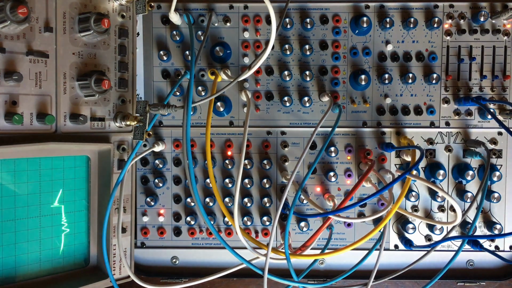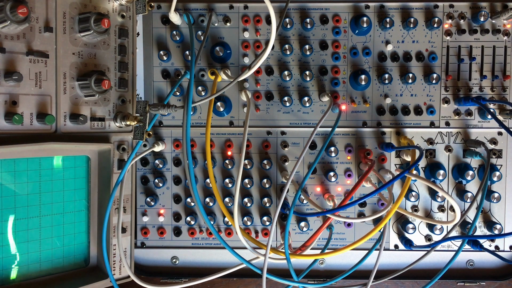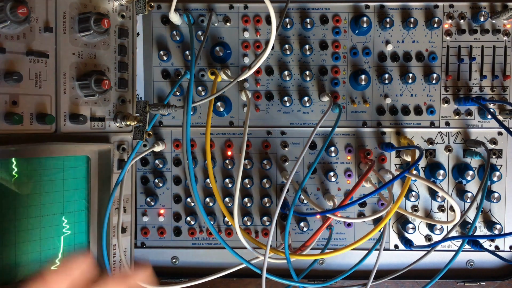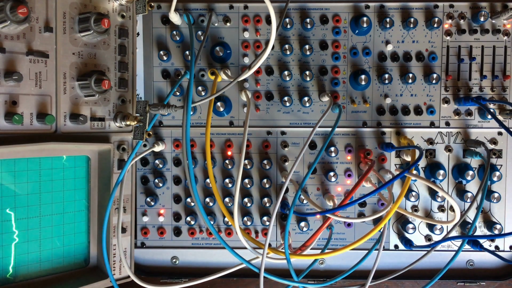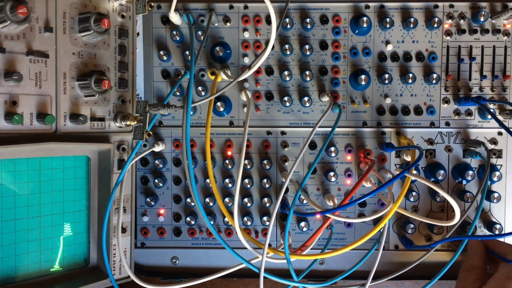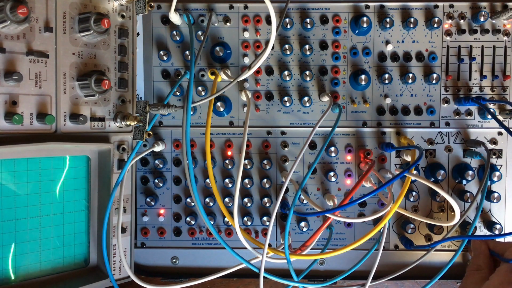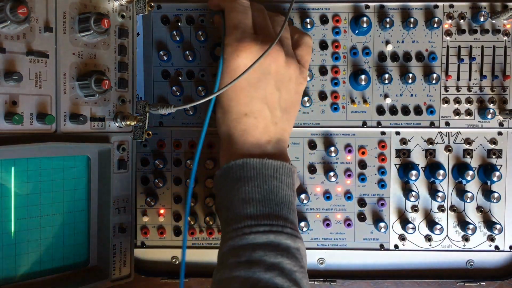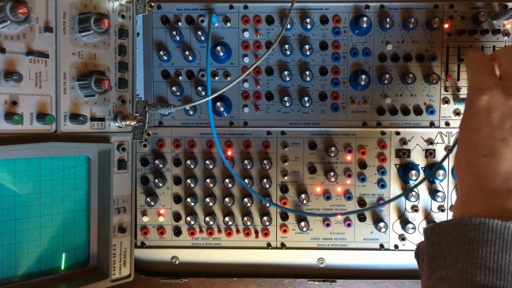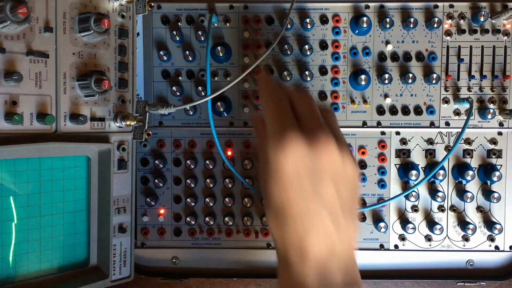Doesn't seem to affect it that much, but okay, so you can see that when you start to plug things in and out, I got carried away and just made stuff happen. Now let's start again at 0. Okay, let's use this VCO.